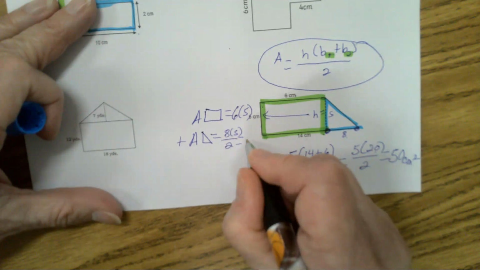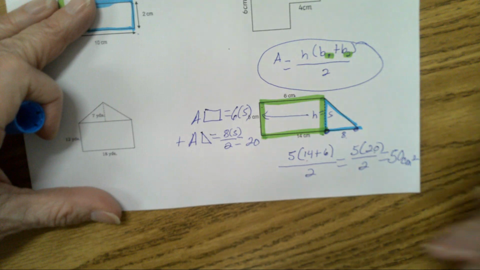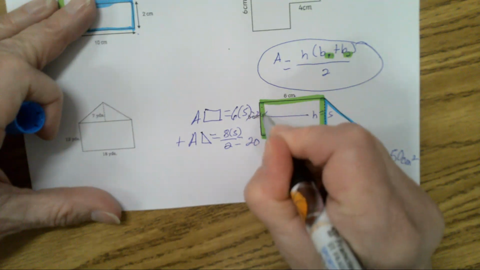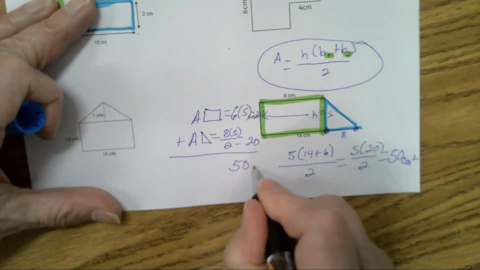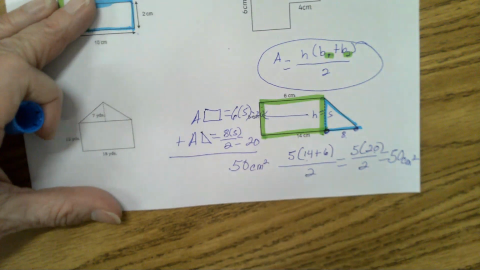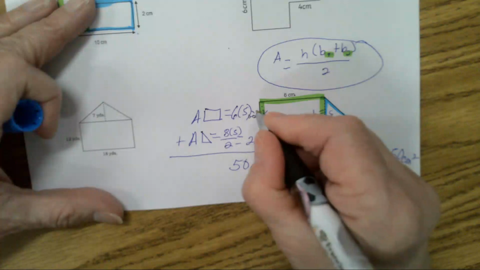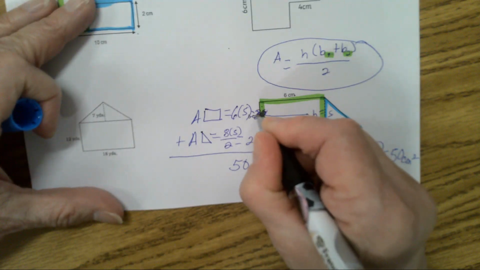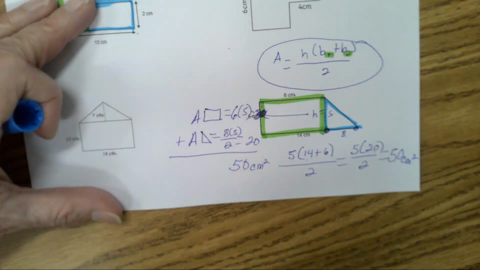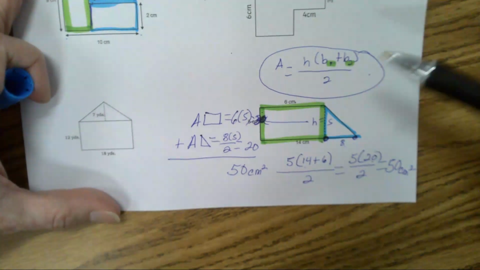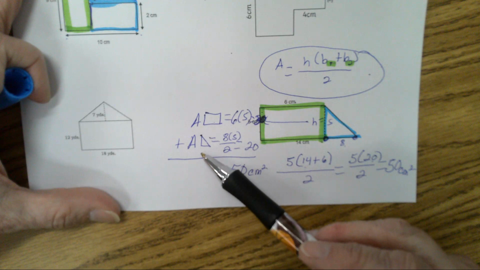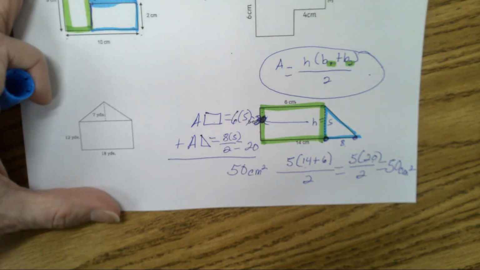and you get 20. So here you get 30 plus 20 also gives you the same answer of 50 centimeters squared. Any questions on that? That equals 30. It's a little hard to see. Any questions on how to do it? So if you don't have this formula memorized, you can always do rectangle plus triangle, correct? Any questions, kids?